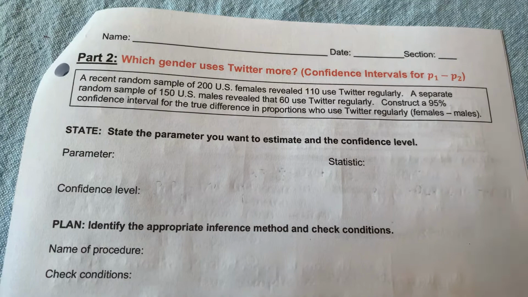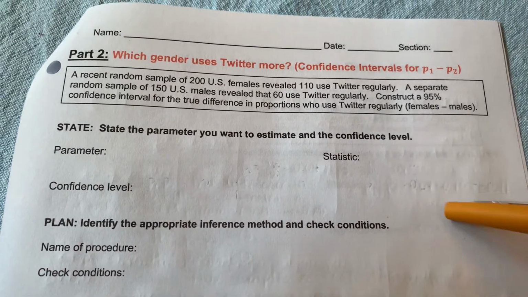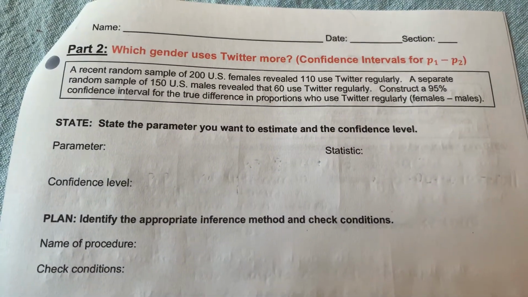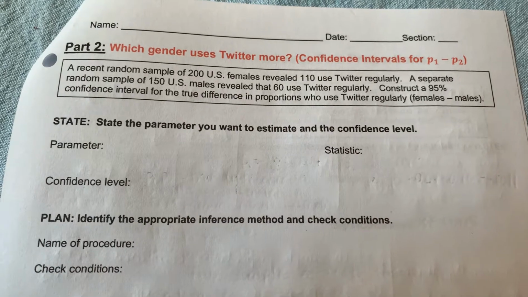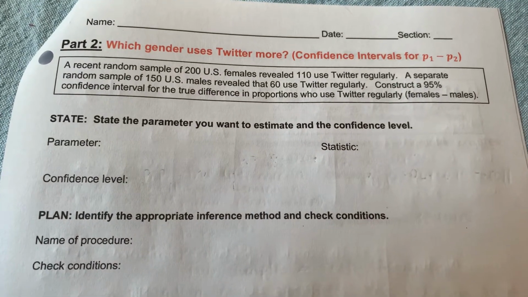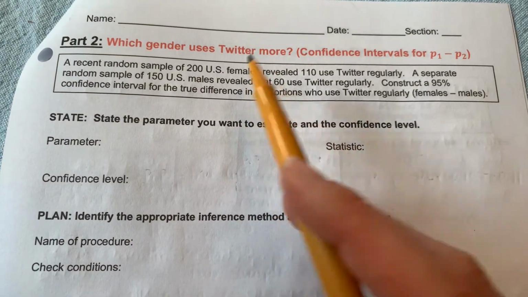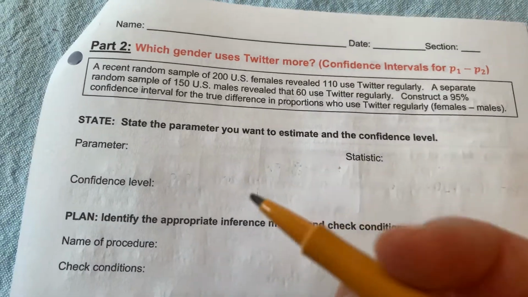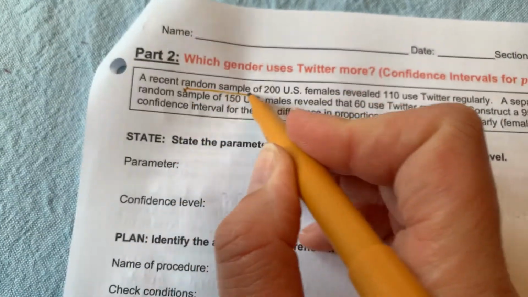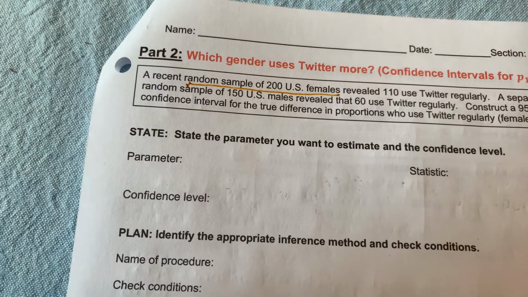we would either have a hint from the problem, like in the last one where it said that STEM students are underrepresented, so we want to do STEM minus non-STEM, or we just use whatever is stated first as the first population. Okay, so I noticed that I have a random sample of 200 US females. That's going to be N1.